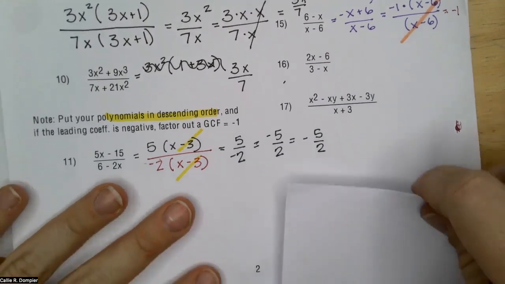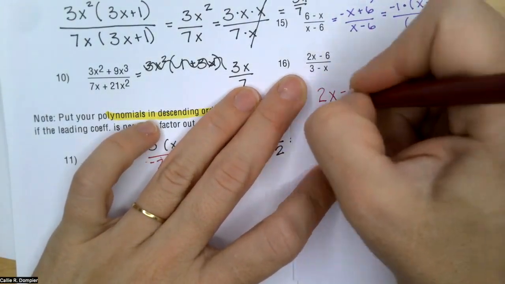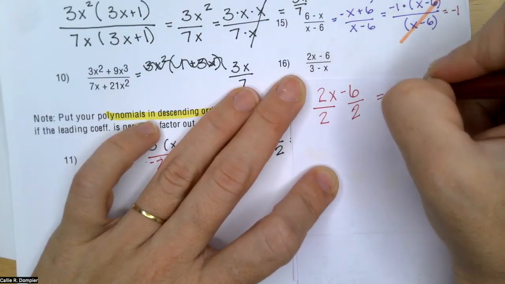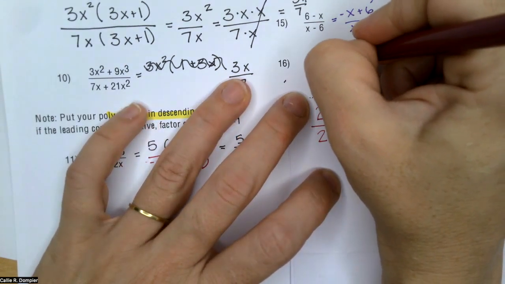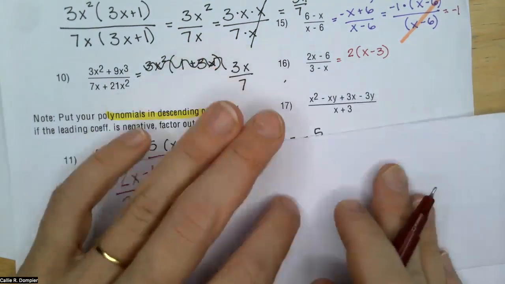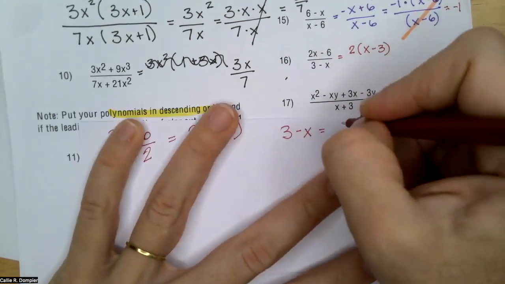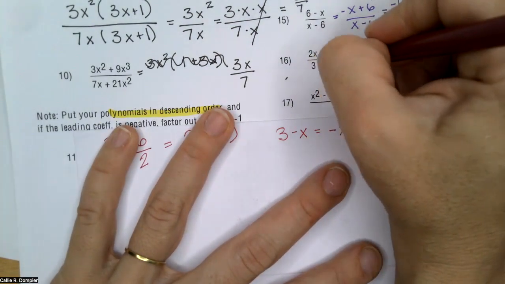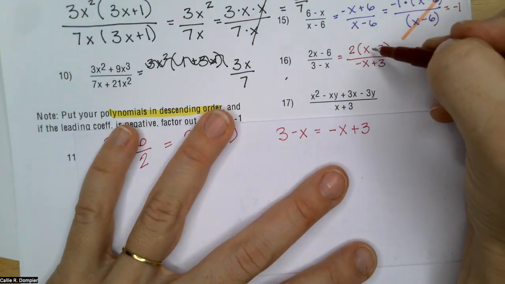Number 16 is 2x minus 6. It's in descending order. Let's divide them both by 2, and we get 2 times x minus 3. Then 3 minus x. Let's put it in descending order. So we have negative x plus 3. That looks kind of like that one.